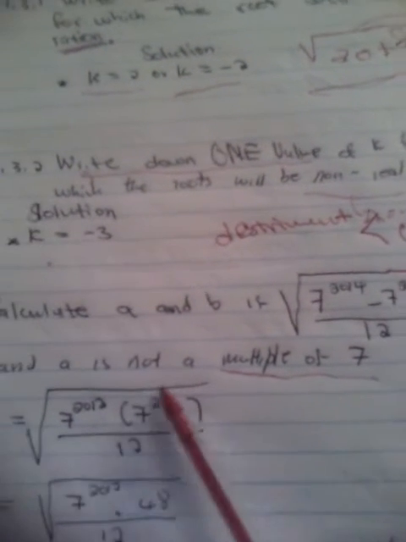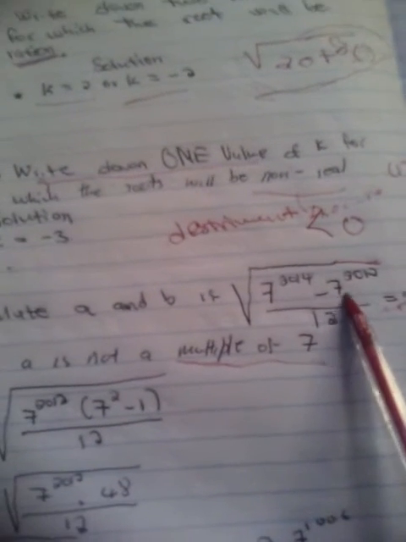Then minus, 7 to the power 2012 is already outside, so 7 to the power 2012 times negative 1 gives us negative 7 to the power 2012, divided by 12. It's clear, no? I think so, the step is clear.